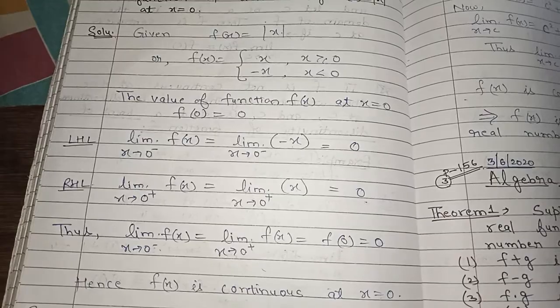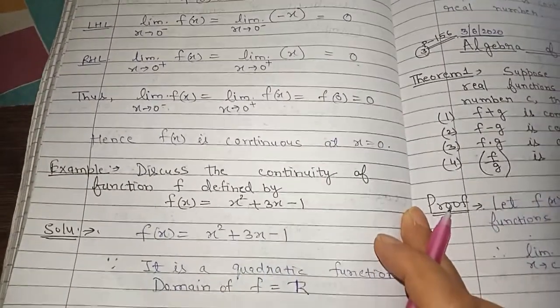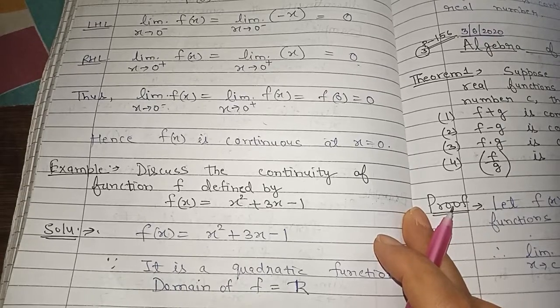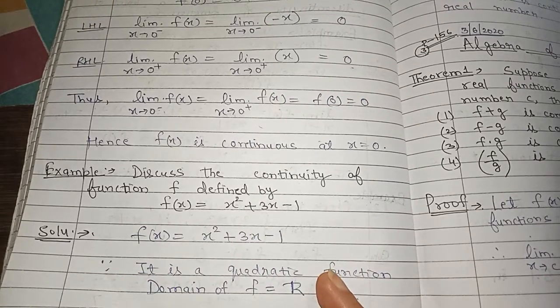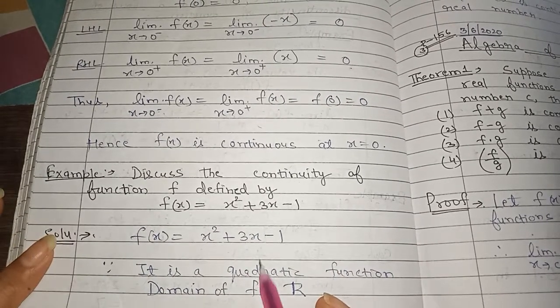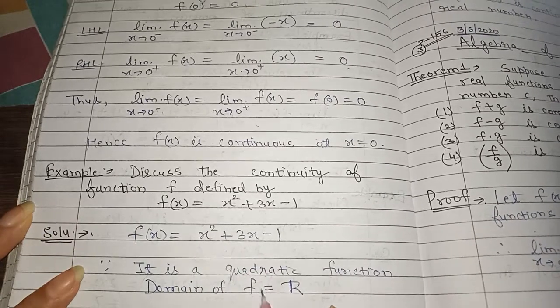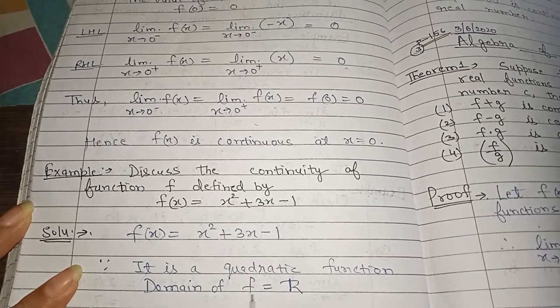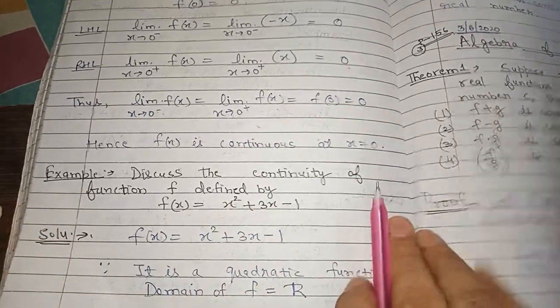Let's see now a quadratic function. Discuss the continuity of the function f defined by f(x) = x² + 3x − 1. Since this is a quadratic function, its domain is all real values. If we just find out the values of x, there will be real values. A quadratic function's domain is always the real numbers, so the domain will be R only.